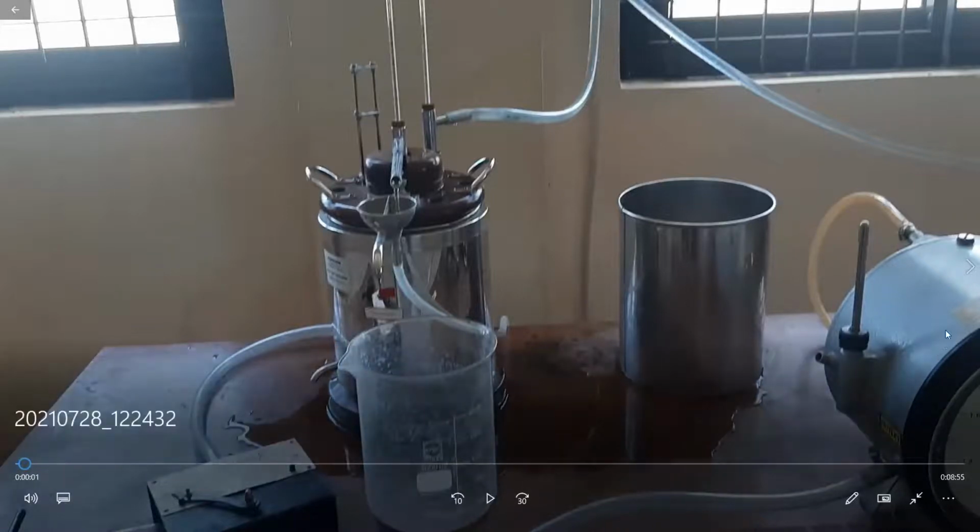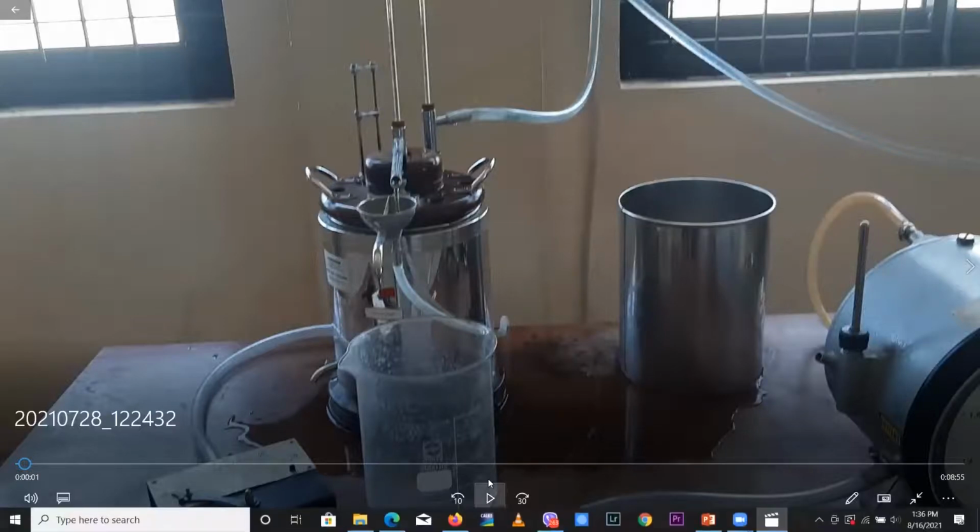And this is the gas meter, right? Then the water inlet and outlet, where we calculate the water, and this is just a valve to control the supply of the gas. Using this gas meter, we are measuring the volume of the supplied LPG gas.